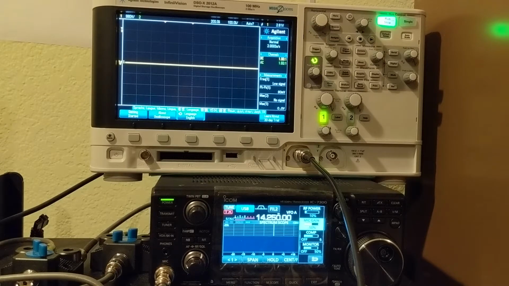In SSB mode, if you set the radio to 100 watts and you talk pretty loud, at a certain point ALC will limit the power to 100 watts.